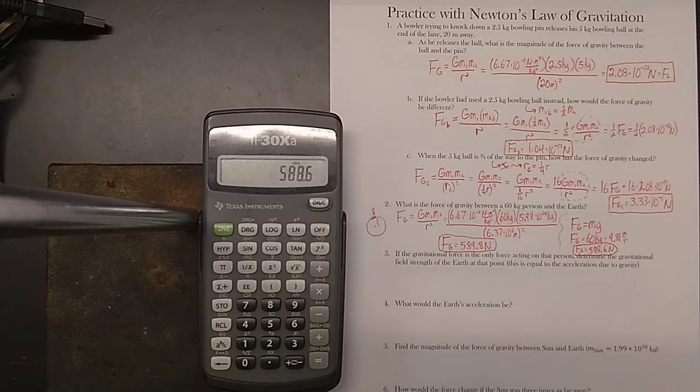So if you're dealing with the force of gravity between the Earth and a person, take the easy way out: Fg equals mg. If you're dealing with the force of gravity between any two objects and one of them isn't the Earth, and the other object isn't on Earth, then you've got to use this.